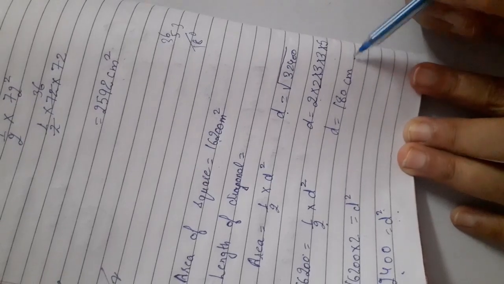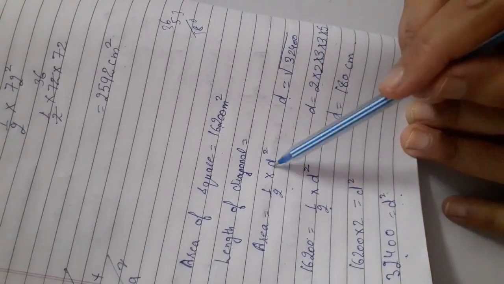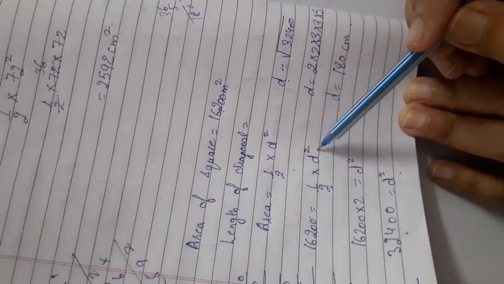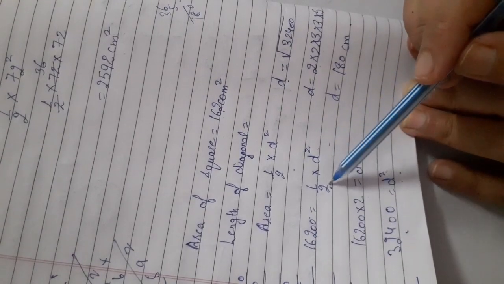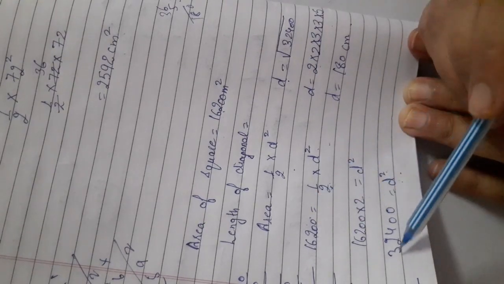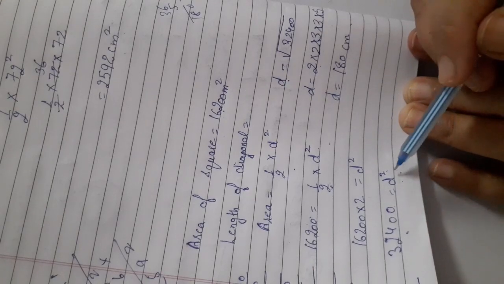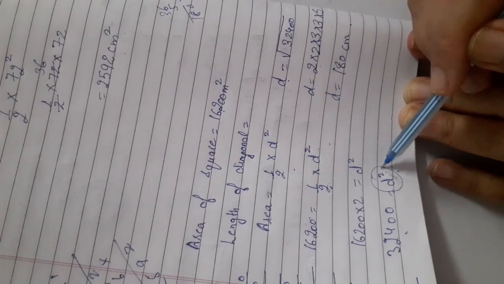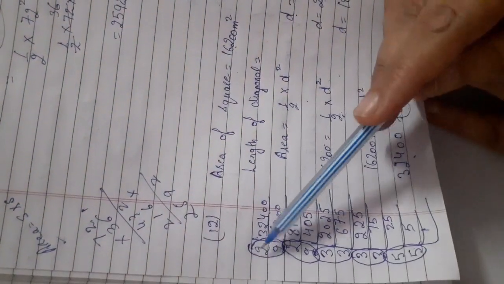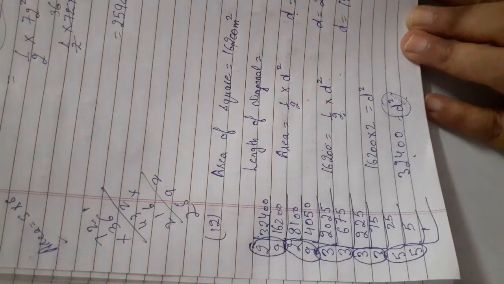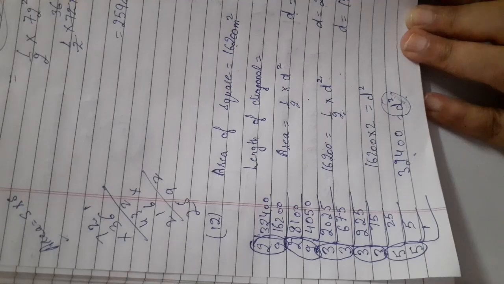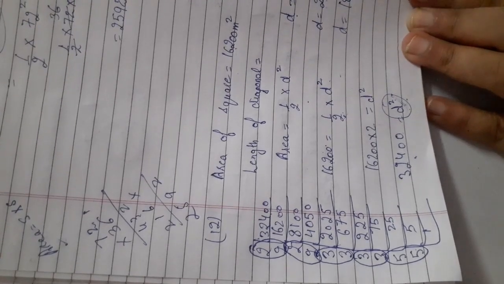So I have found the diagonal by using the same formula, half into diagonal square. Area is given, so when I apply this, 2 I will put on this side, it will get multiplied, and you get 32400. To find the square root of any number, we take out their prime factors, and from every pair I take a single number, and this radical sign gets removed. So multiply all this and you get 180.